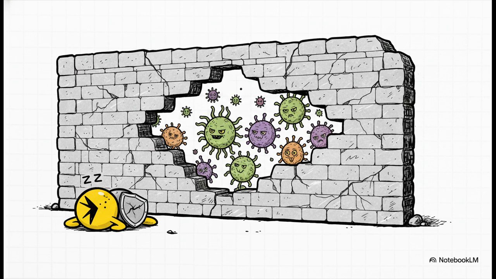Similarly, in patients with HIV, if their CD4 T-cell count drops below 200, their immune system's elite guards are functionally paralyzed. Without them, something like the pneumocystis fungus, which usually wouldn't do a thing to a healthy person, can cause lethal pneumonia. Diabetics face similar risks too, because consistently high blood sugar literally paralyzes their neutrophil first responders.